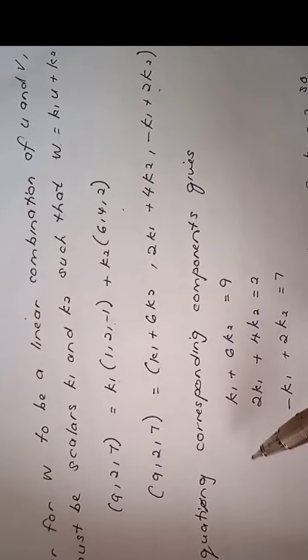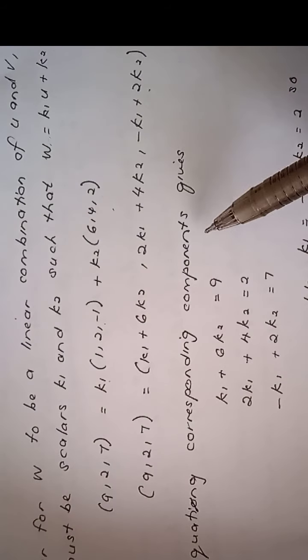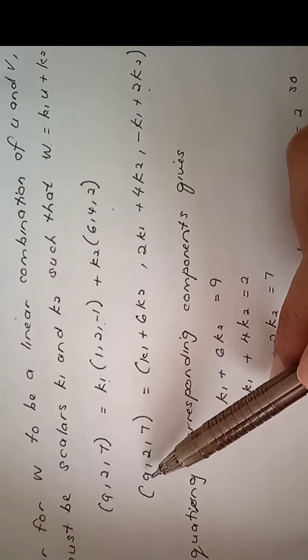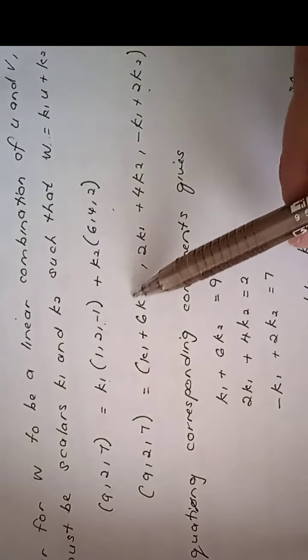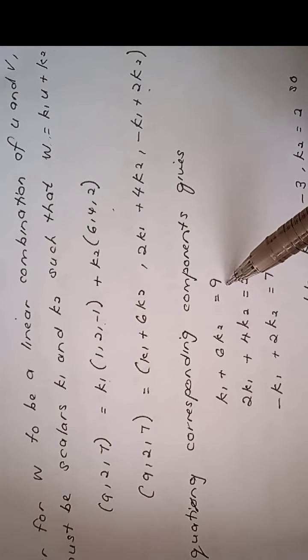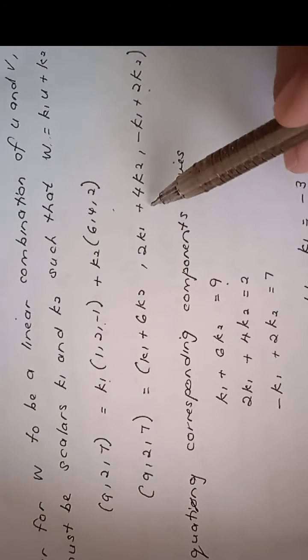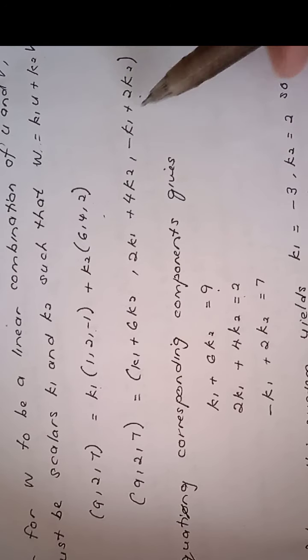Now we try to equate the corresponding components in i, j and k. So 9 is k1 plus 6k2, 2 is 2k1 plus 4k2, and 7 is minus k1 plus 2k2.